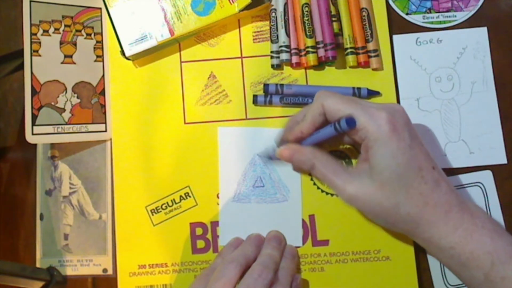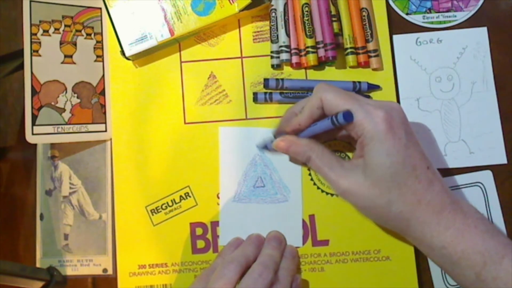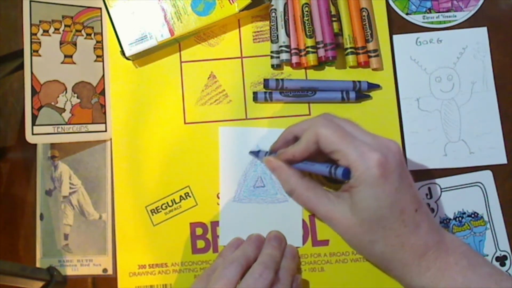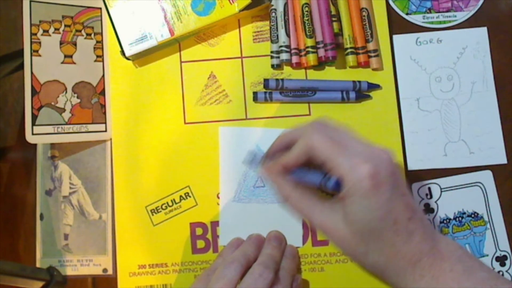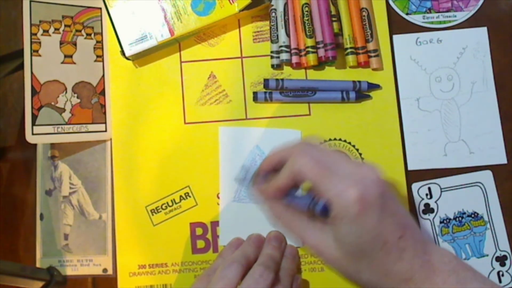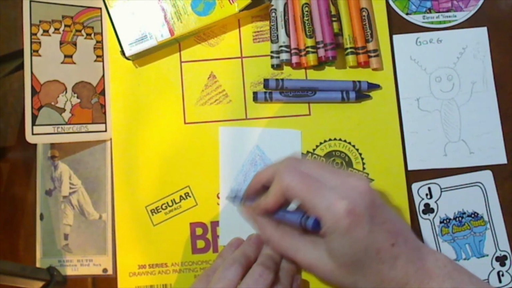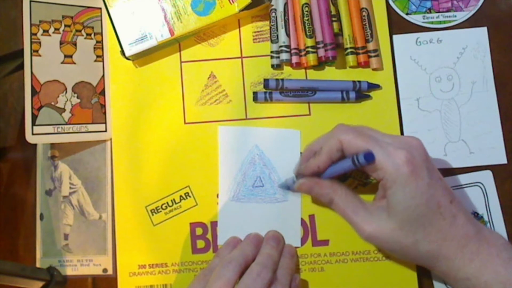There we go. So just think everything is going to be all right. Everything will work out somehow. And we're making, in my case, triangles, a sign of stability. In your case, you're making whatever it is you decided you want to make.